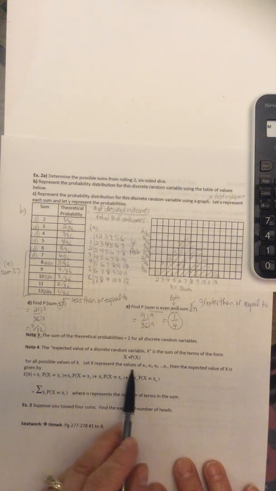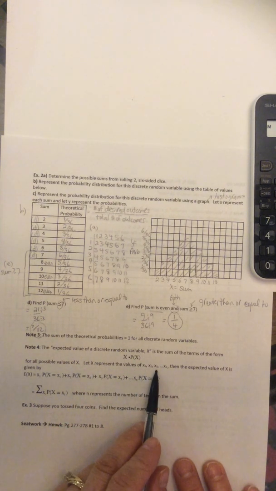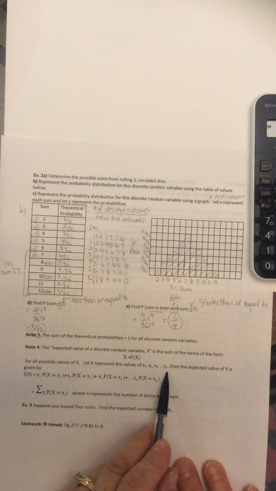Let x represent the values of x1, x2, x3, all the way up to xn, where n is the value of the last term.